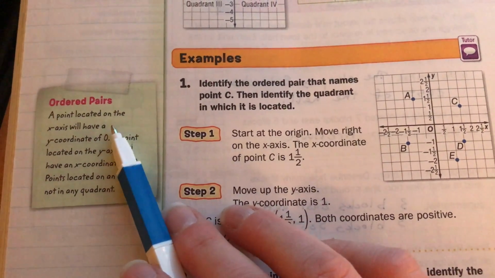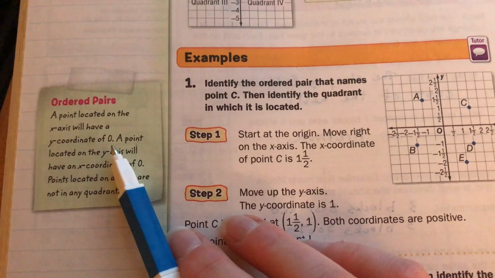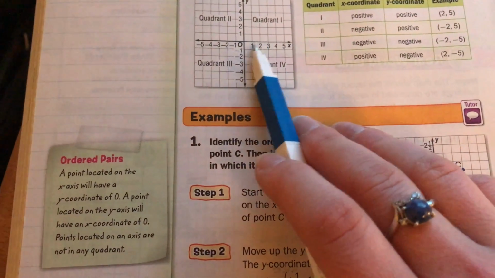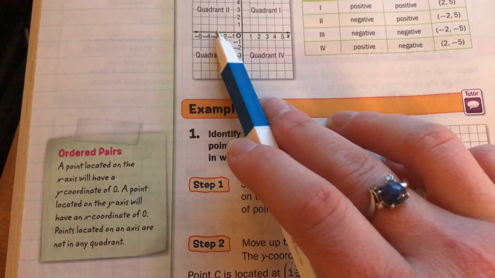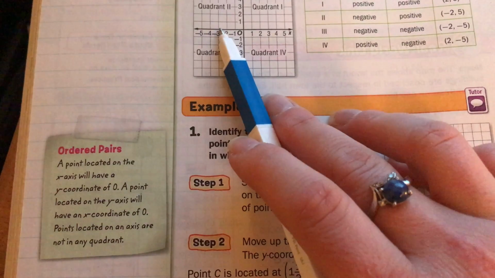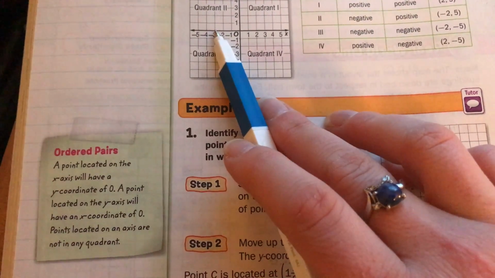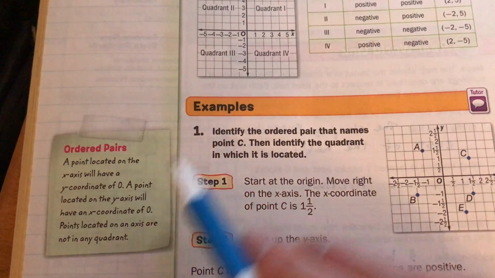Ordered pairs. A point located on the x-axis will have a y-coordinate of 0. So if it's on the x-axis, like right here, it's going to be negative 3, and then the y would be 0. So a point located on the y-axis would have an x-coordinate of 0.